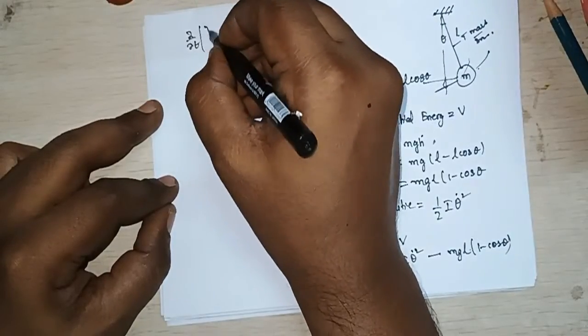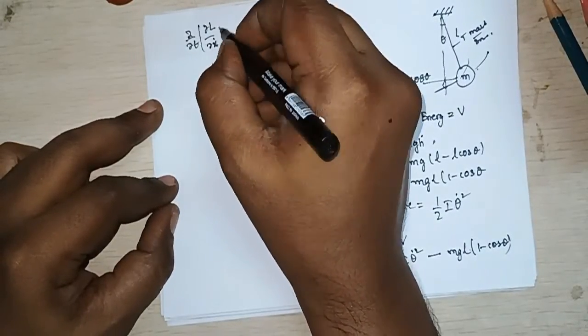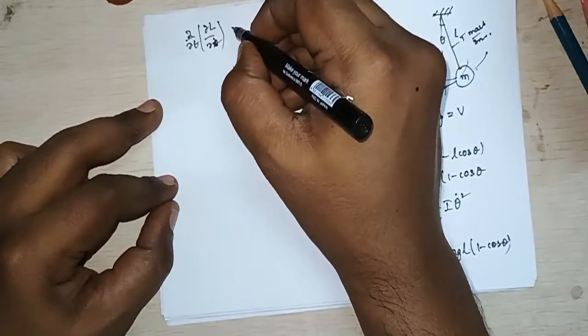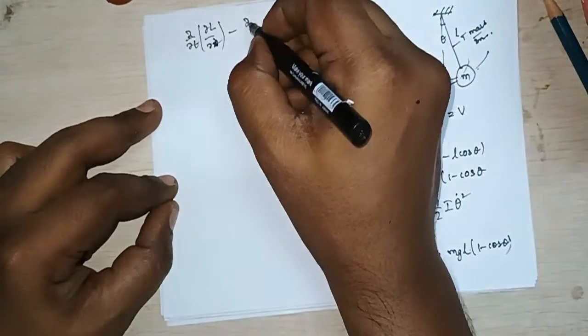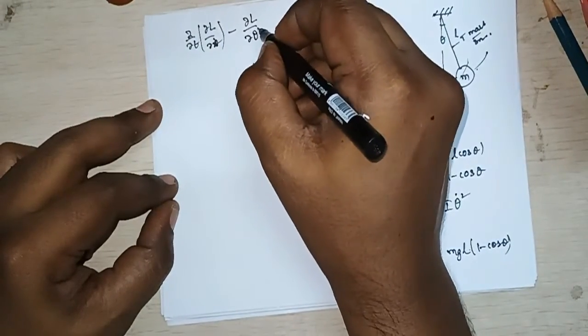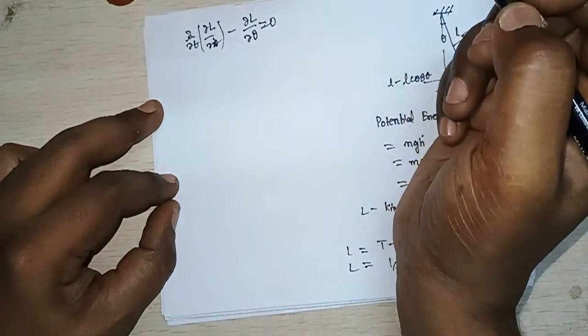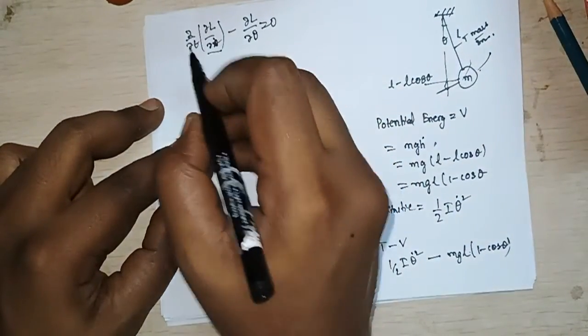d by dt of dL by d theta dot minus dL by d theta is equal to 0, since there are no reactive forces. Okay, let's solve this.